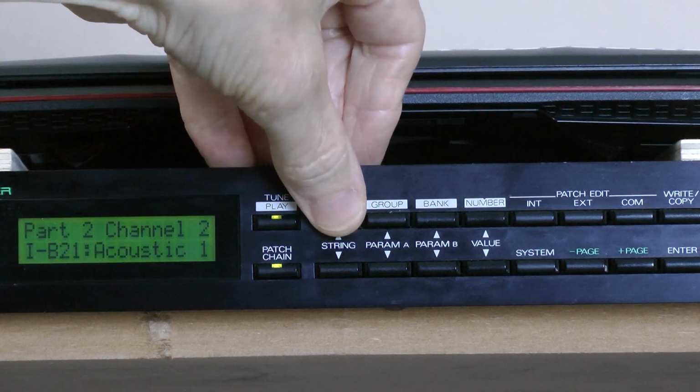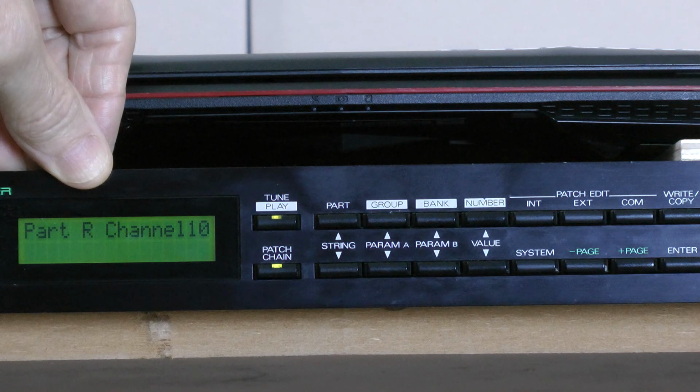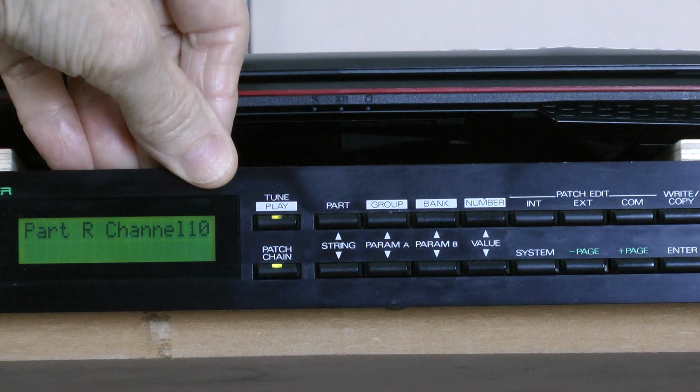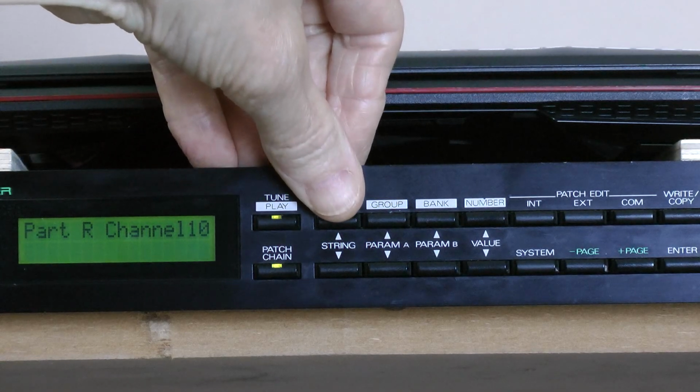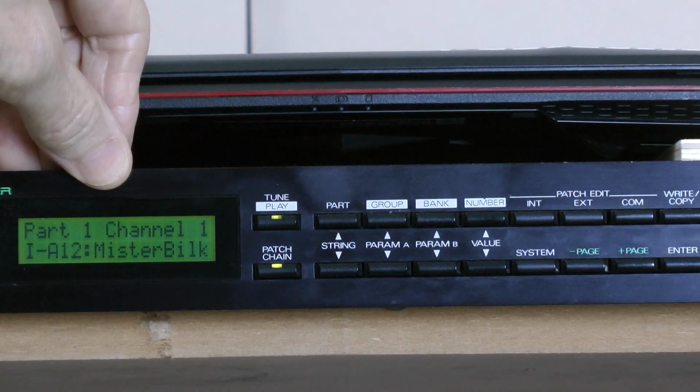Pressing the Part button again will take you to the drum channel. This always has the dedicated MIDI channel 10. Scrolling up again using the Part button will return you to Part 1.